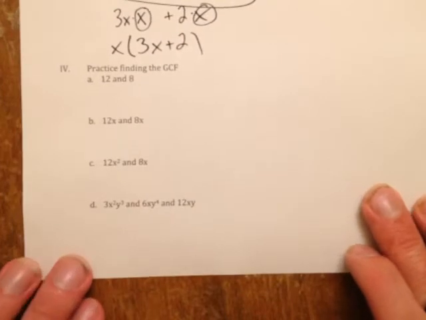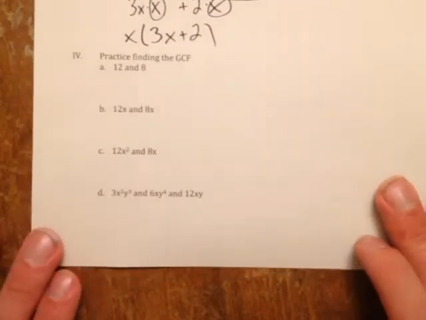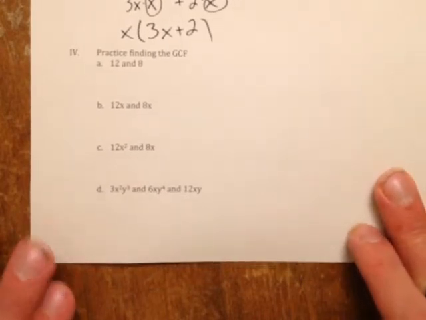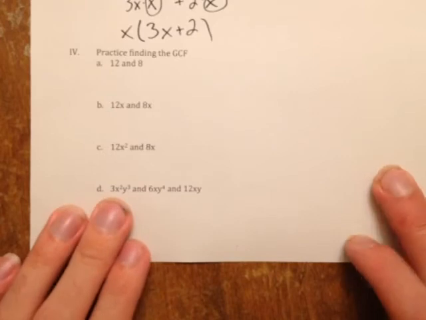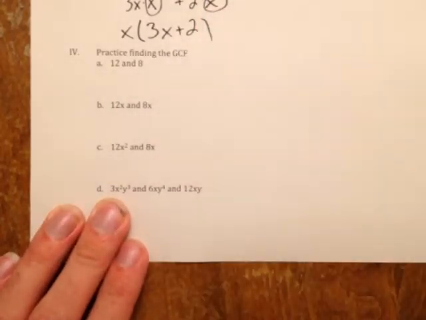So the first thing you need to be able to do is identify the greatest common factor. I've got a whole section here where we're going to practice finding the greatest common factor. Now if it's numbers, hopefully you remember how to do that. All you're trying to do is figure out the largest number that both of your terms divide nice and evenly by. So GCF of 12 and 8, pause if you want to try these on your own, but I'm going to go through them pretty rapidly.